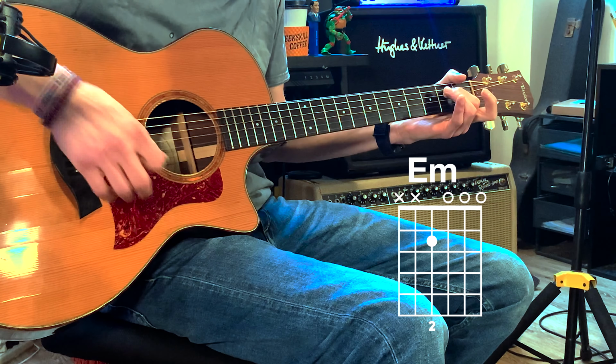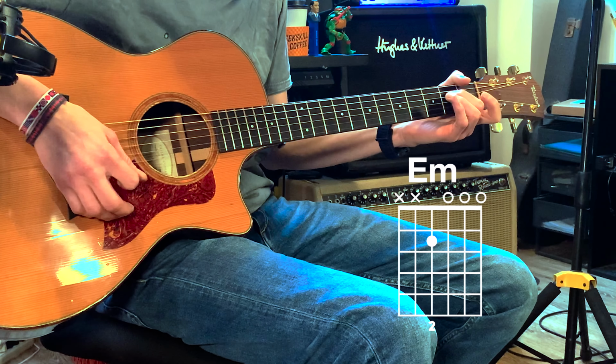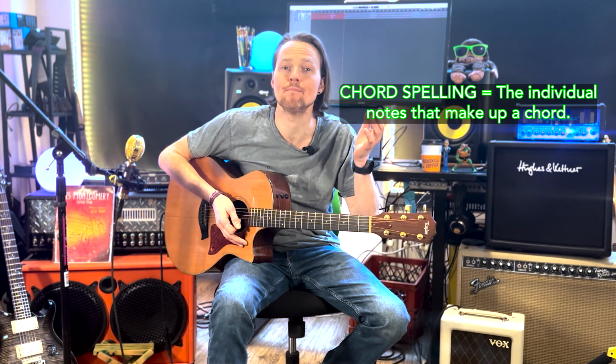All right, let's do a minor chord. Let's play E minor. And when we play minor chords, we do have to say minor after the chord. Sorry about that. Here it is. Now this chord, I played 4 strings, giving me the notes E, G, B, and E. Thus we can say the chord is spelled E, G, and B. A chord spelling refers to the individual notes that make up the chord.